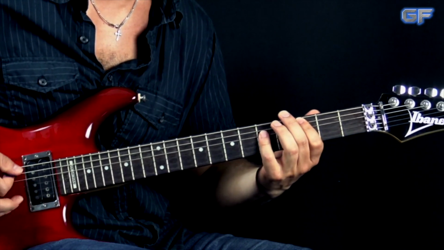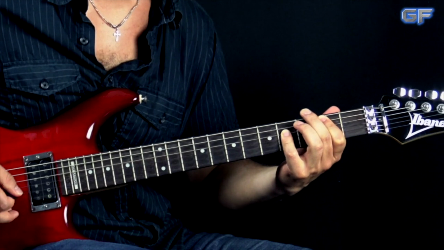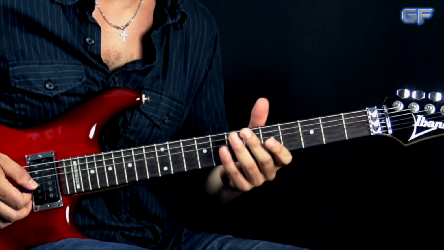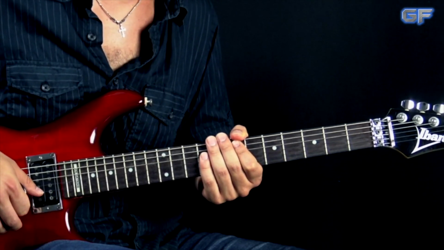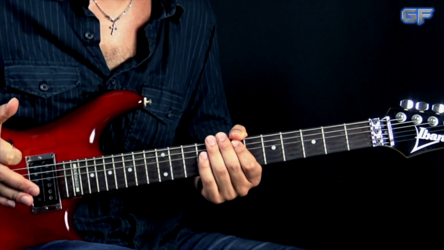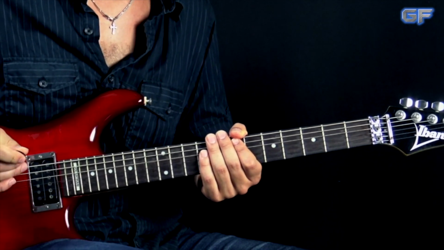So the riff, and so on and so forth. So that is the bridge section. Alright, so these are pretty much all of the parts during the song. Like I said, the structure is pretty straightforward. I'm sure you're going to be able to figure out and put all of the riffs together.